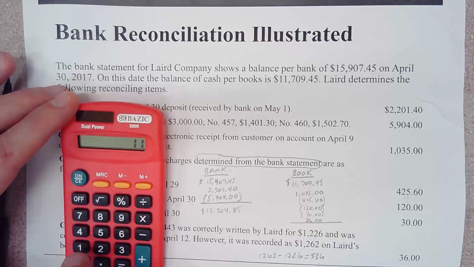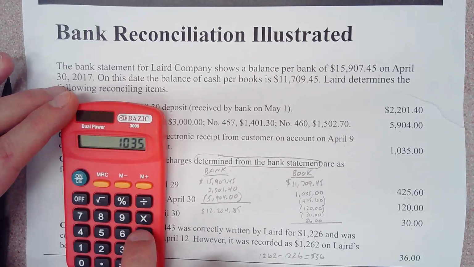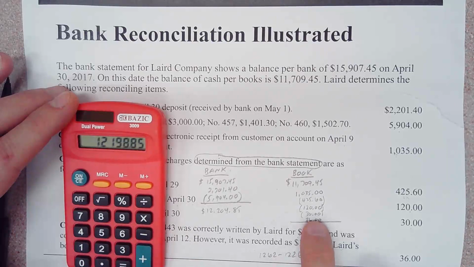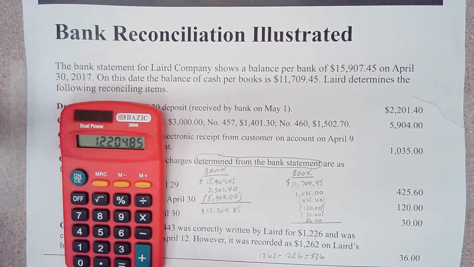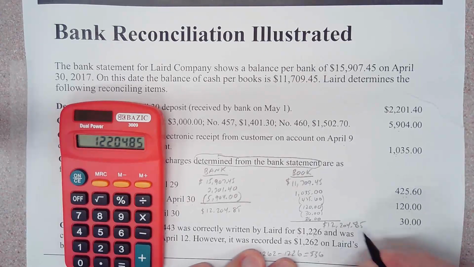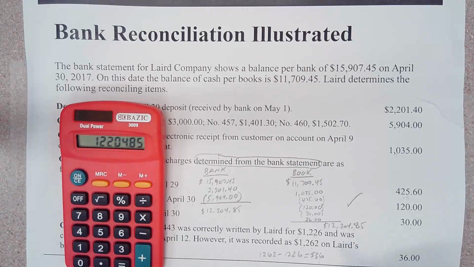Okay, so I'm going to clear this out, and then we're going to go over here to the book side. We're going to start off with 11,709.45 plus $1,035 minus $425.60 minus $120 minus 30 plus 36 equals 12,204.85. Both figures match. So the correct balance at the end of the period, April, is $12,204.85.